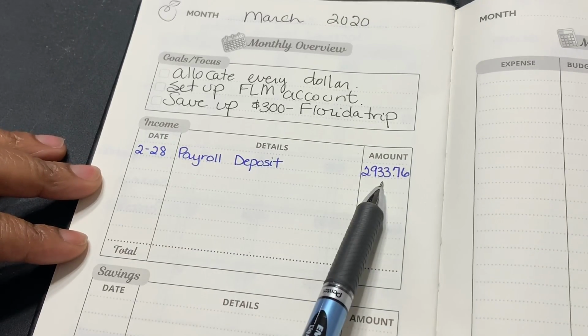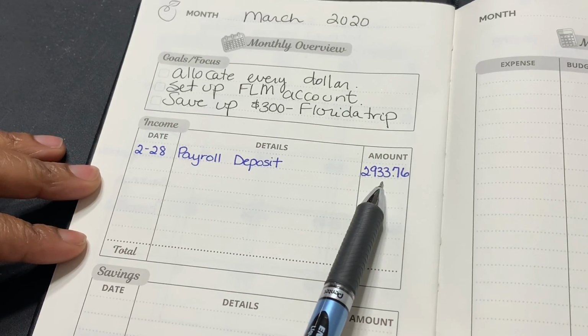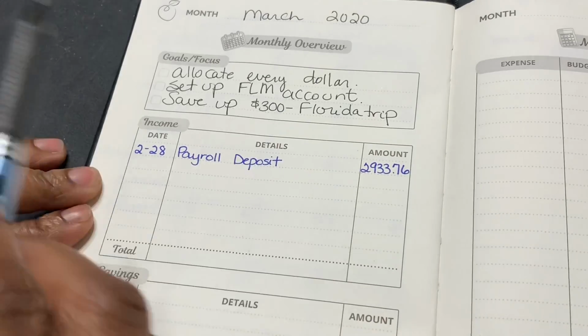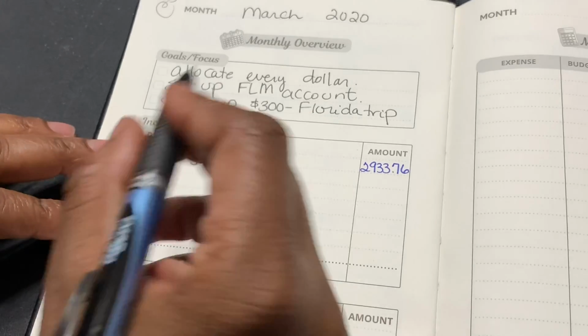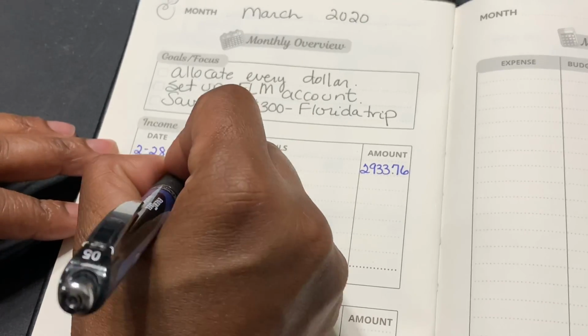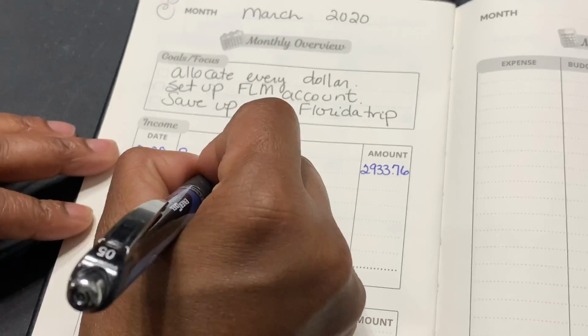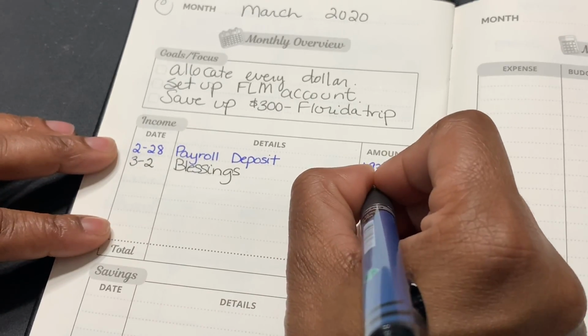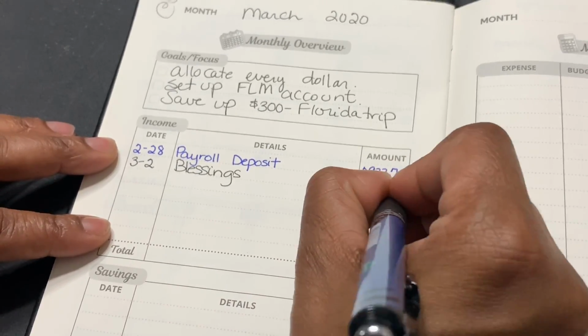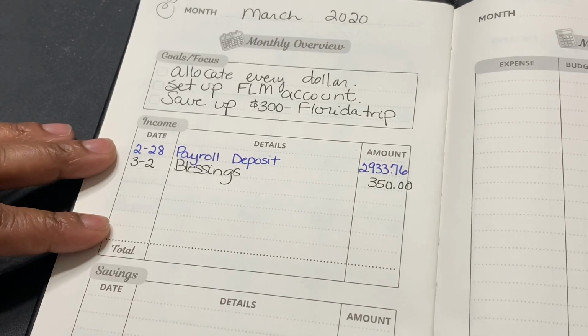And then we had a blessing. We actually had 2 blessings, and that equaled $350. That was a total surprise, total blessing.